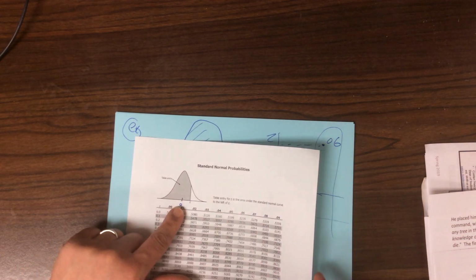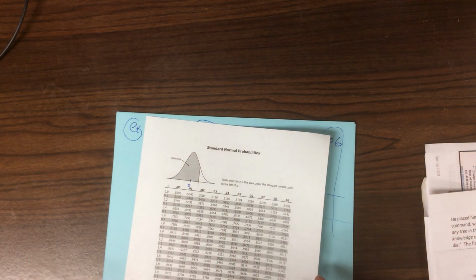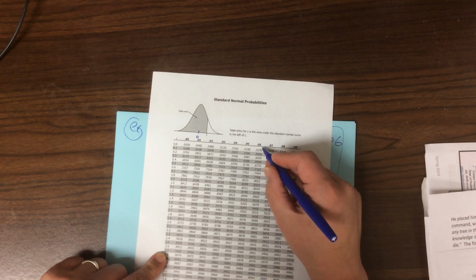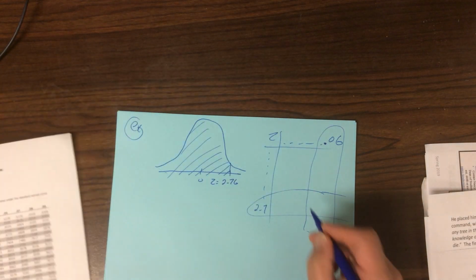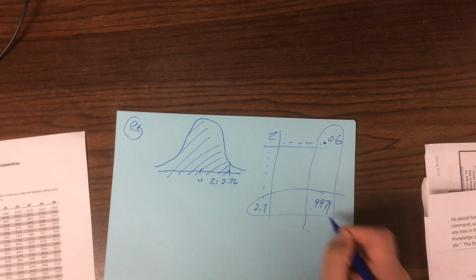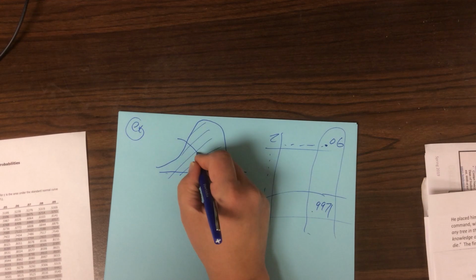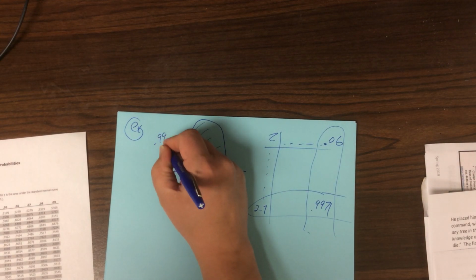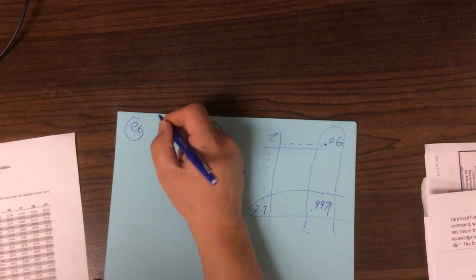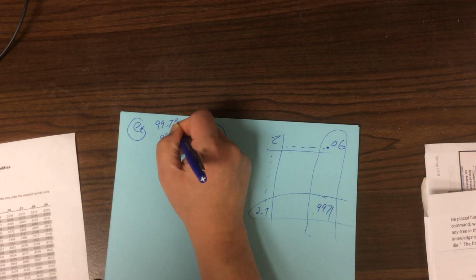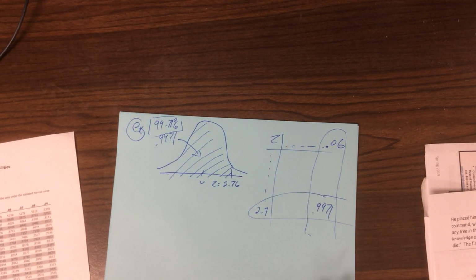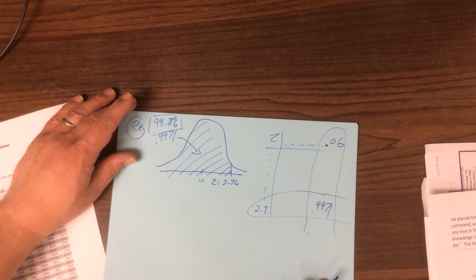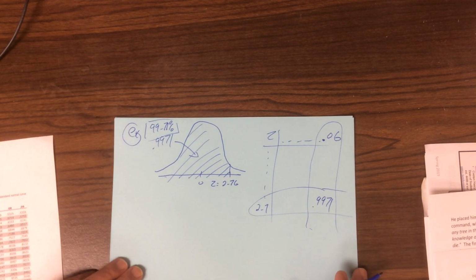So I go to the positive side of the table now. I look up 2.7, 0.06. Where that row and that column intersect, I get 0.9971. And that's going to be this area below the z-score, 0.9971. That's really the decimal form of 99.71% of the area. That's pretty much all of the area lies below 2.76. Okay? So that is how you use the table.